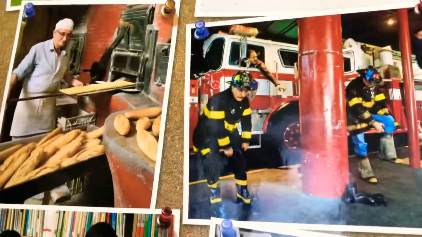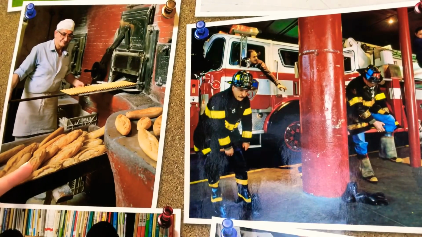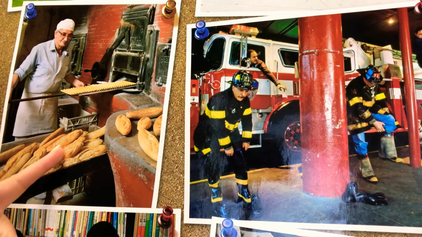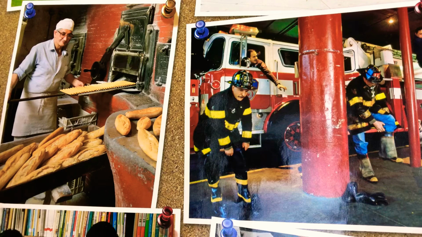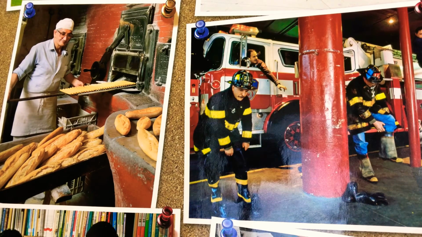All right. Back to our book and our amazing words for this week. Got my pictures. A bakery is a place where bread, rolls, muffins, and other tasty things are baked and sold. What's our new amazing word for a place that makes and sells baked goods? Say it with me. Bakery. The bakery smells very good because bread is baked there.